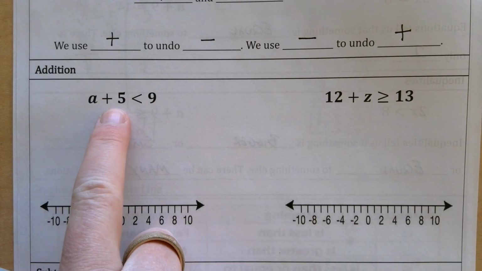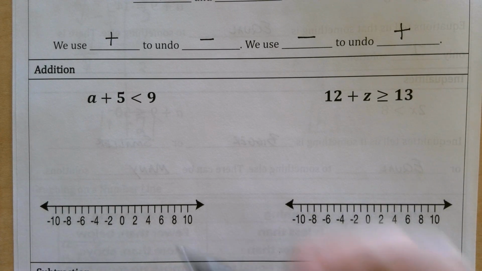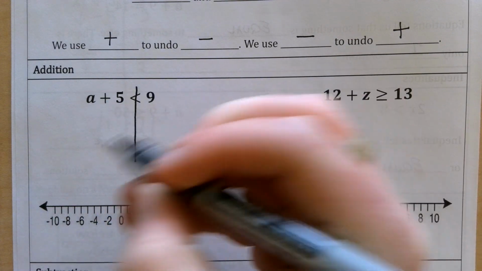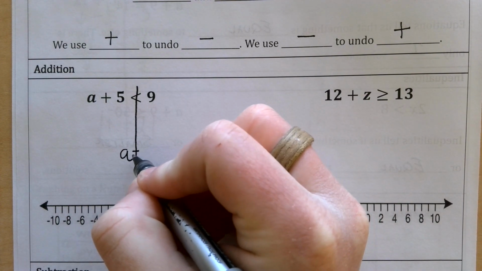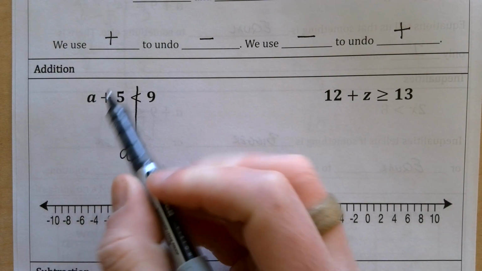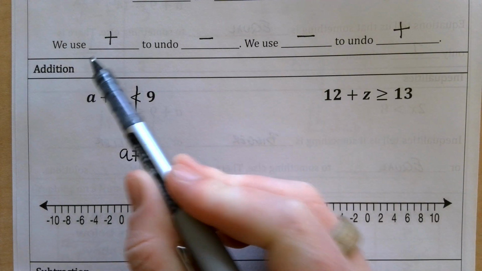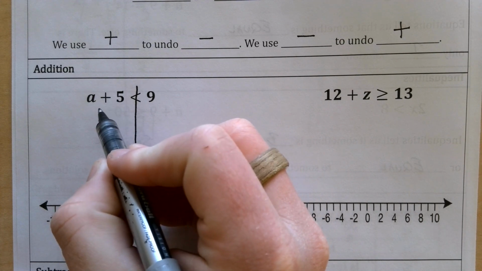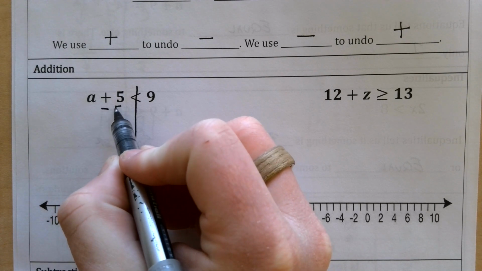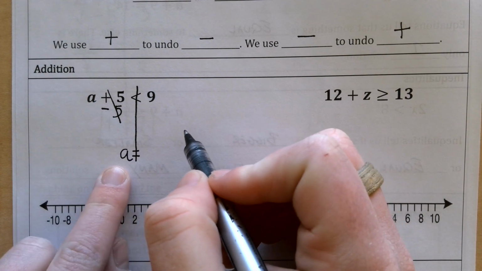So let's look at solving some of these. So we have a plus 5 is less than 9. We're going to treat the inequality symbol like an equal sign. I'm going to draw my line. A is my variable. Put that at the bottom because that's what we're solving for. Now I have a plus 5 on the left side. To undo addition, I need to use subtraction. So we are going to undo this by subtracting 5. 5 minus 5 is 0. It cancels out. Now we just have a left.